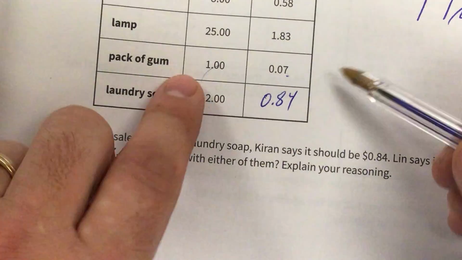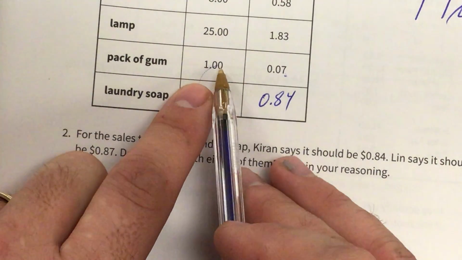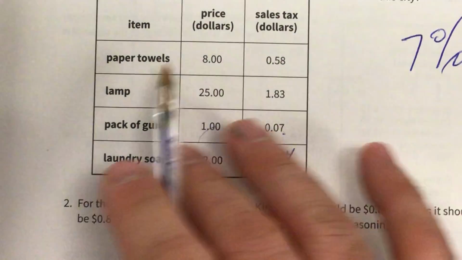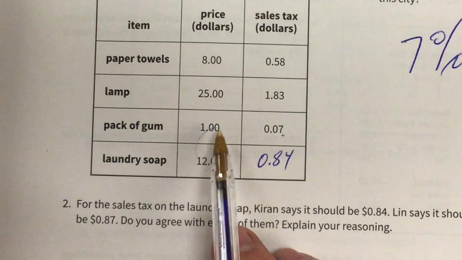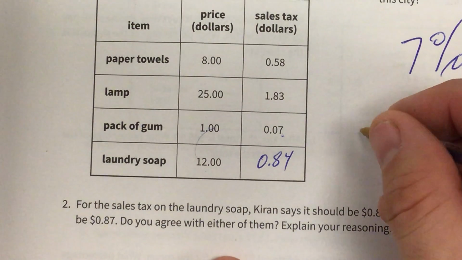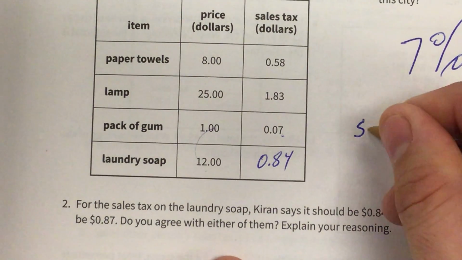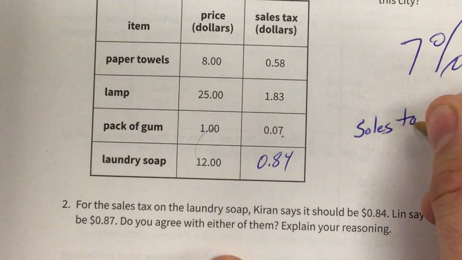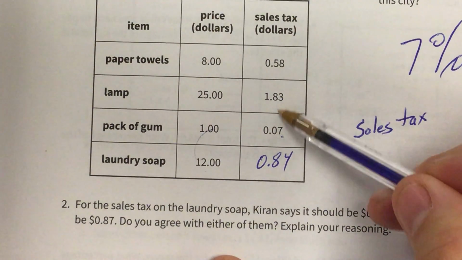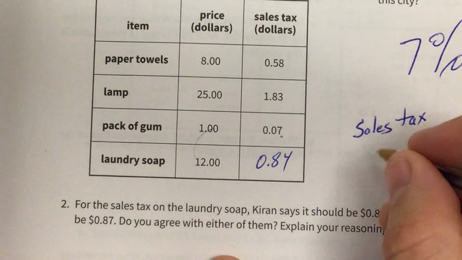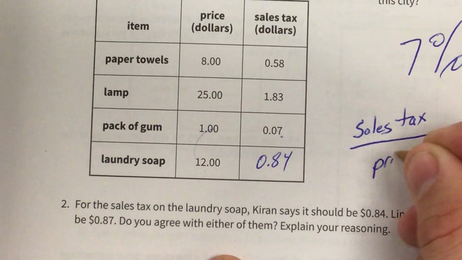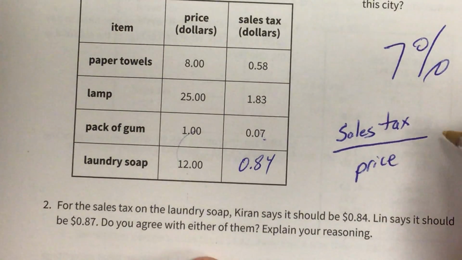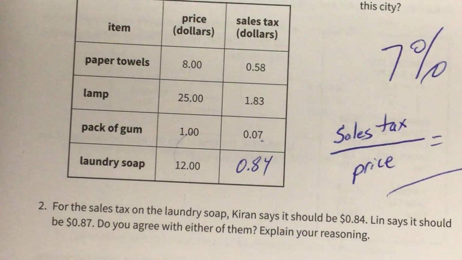All right. So this is always going to be the easiest way to see the tax rate. If you are ever given just one item and you don't want to find the constant of proportionality, I'm going to give you the formula. Here's the formula you would use. I'd write this one down. Take the sales tax, which would be this column, divided by the price, which would be this column, second divided by the first. That sound familiar? You'll be able to get your percent tax rate.